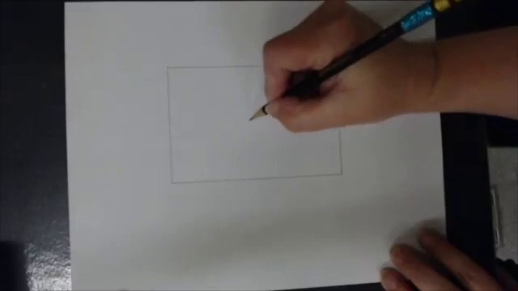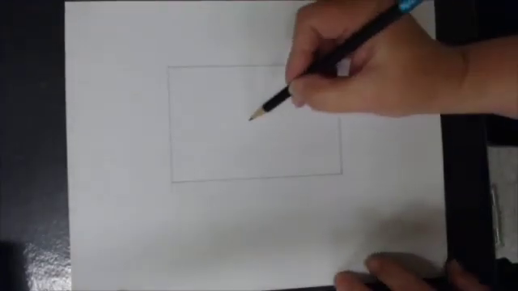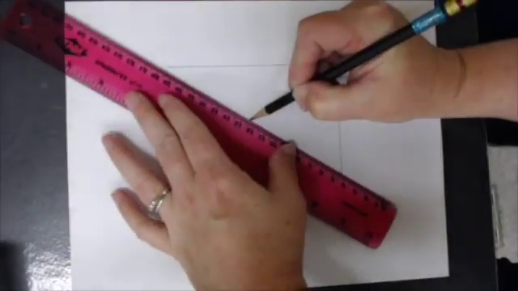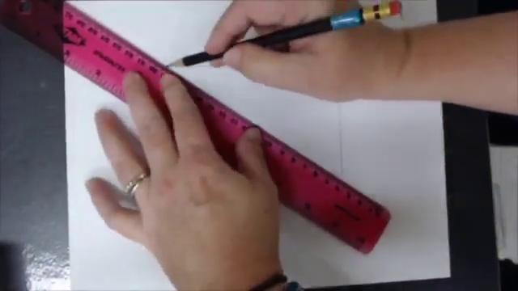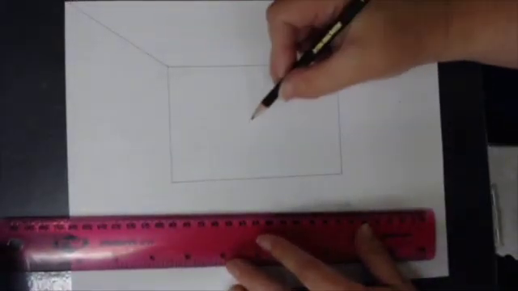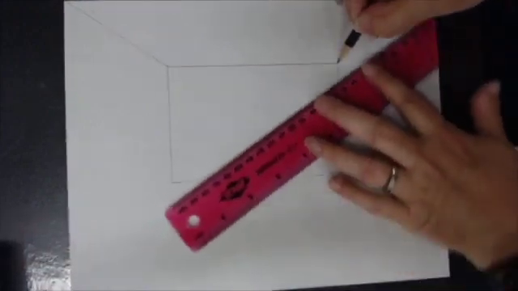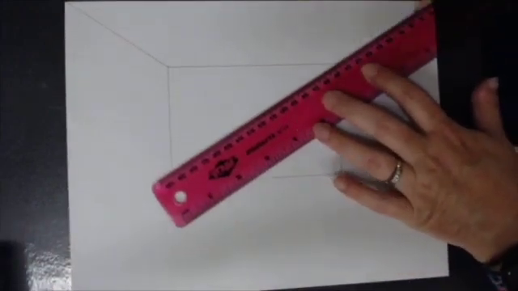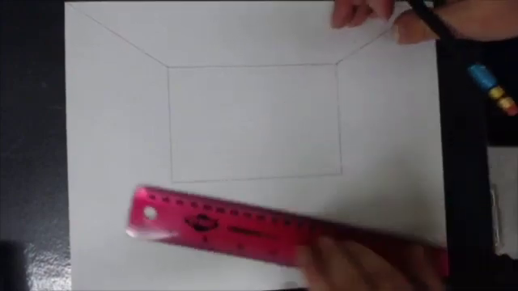Now, because this is 1-point linear perspective, we've got to draw a little vanishing point. Remember, your vanishing point is just a little dot. It doesn't need to be very big, like the size of a period. Then we're going to draw where our wall meets our ceiling. We're going to line this up with the corner of your rectangle and draw a line from there to the edge of your paper. It may or may not line up with the corner. If it doesn't line up with the corner, that's fine. You just make sure it's lined up with your vanishing point. You're going to do that on all 4 corners.